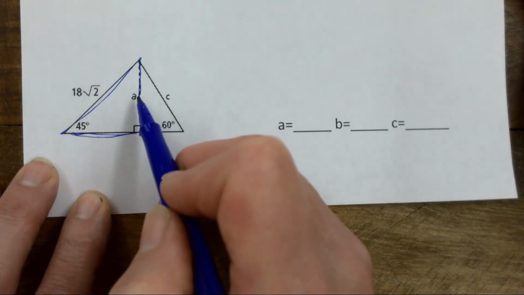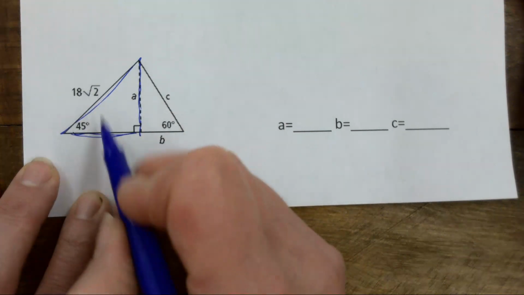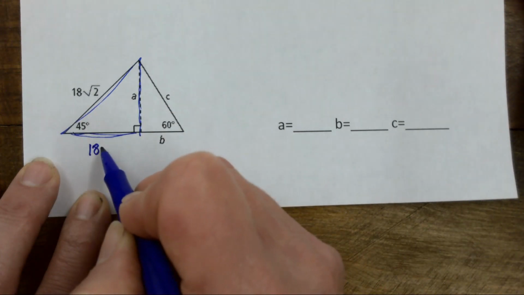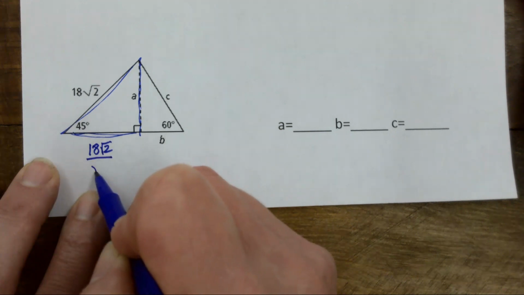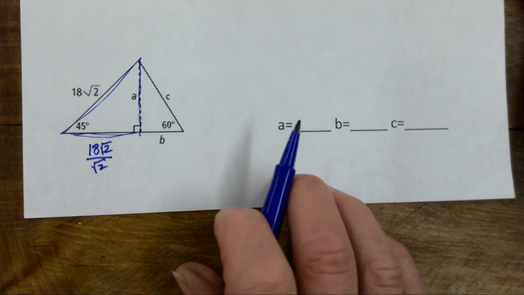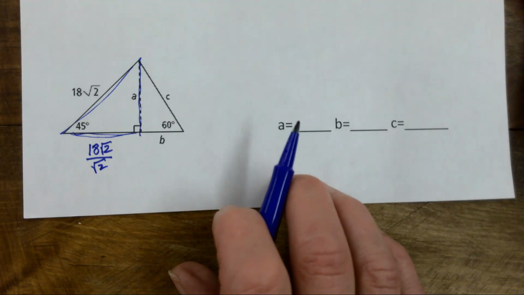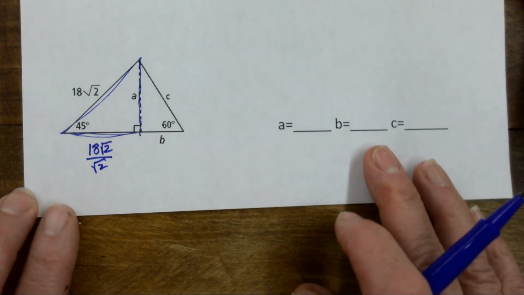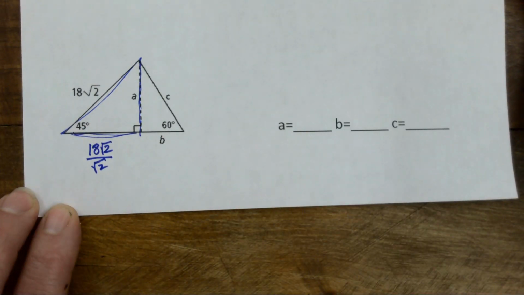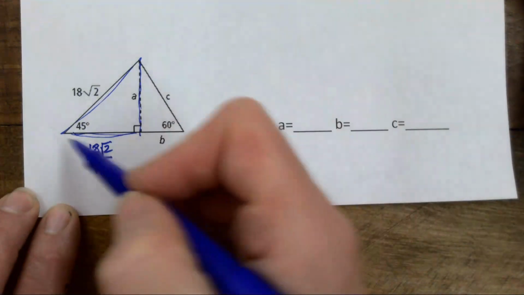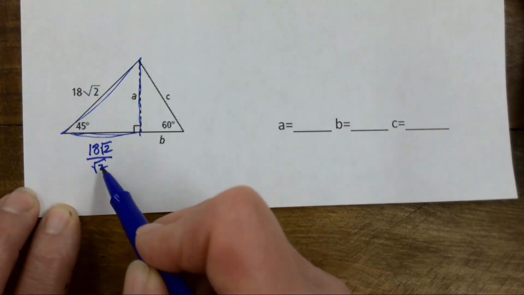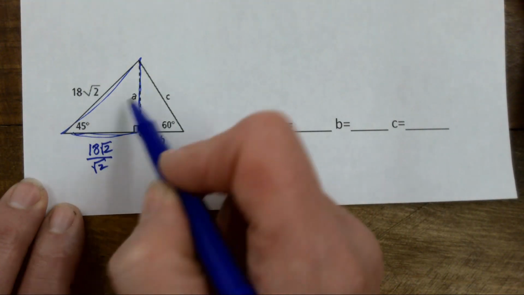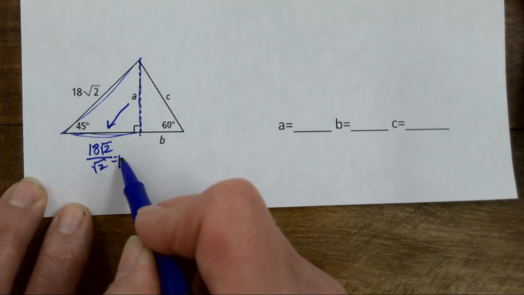Divide by the square root of 2. 18 times the square root of 2 divided by the square root of 2. How come it's not divide by 2? What kind of triangle do I have? 45-45. The divide by 2 only works in what triangle? 30-60-90. I have 45-45. So what's my answer here? What's A? Just 18. Okay, great.